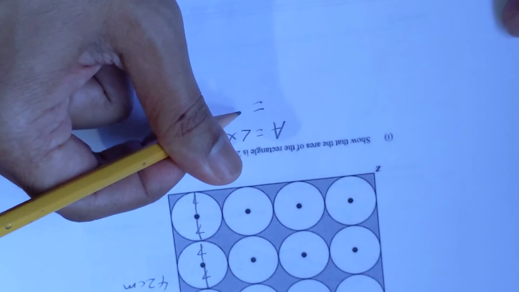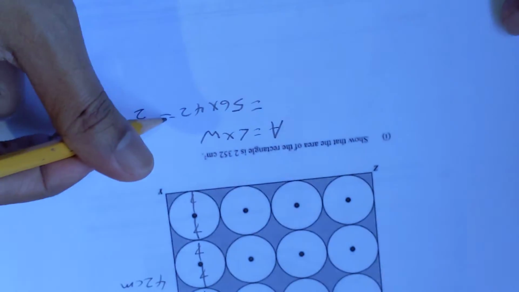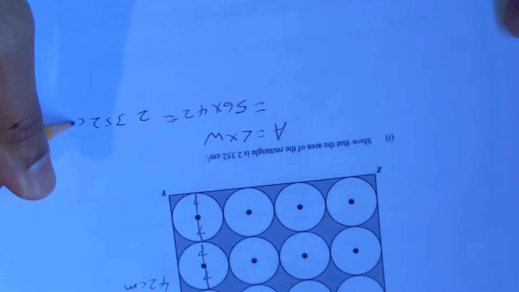The area of a rectangle, that's one of the basic ones and not in the formula sheet, is length by width, or length by breadth. 56 by 42. And guess what? When I multiply 56 by 42, I get 2,352 square centimeters.